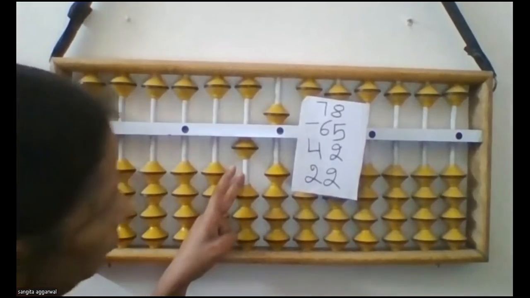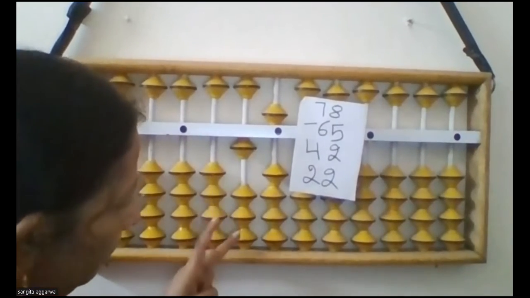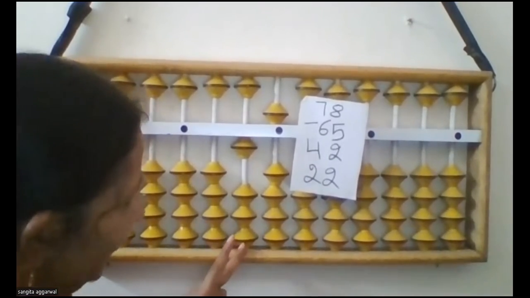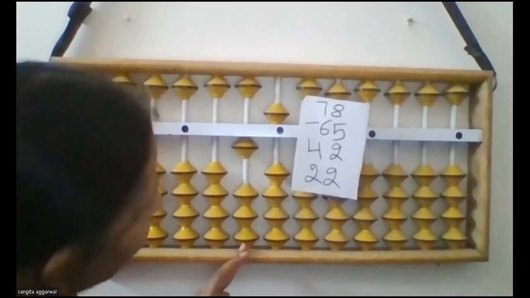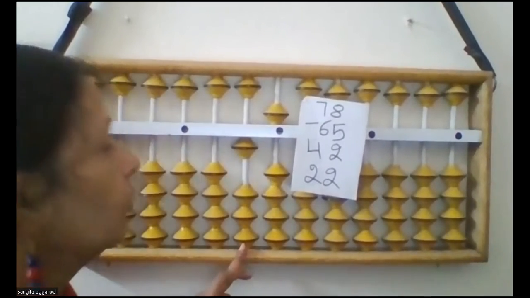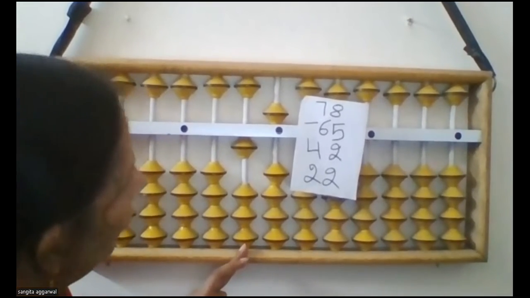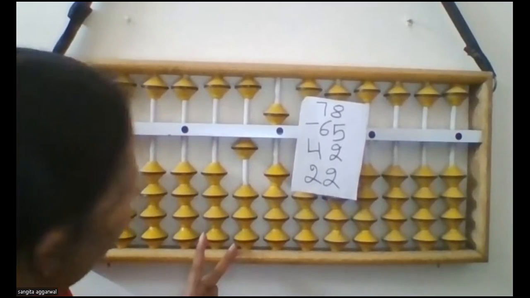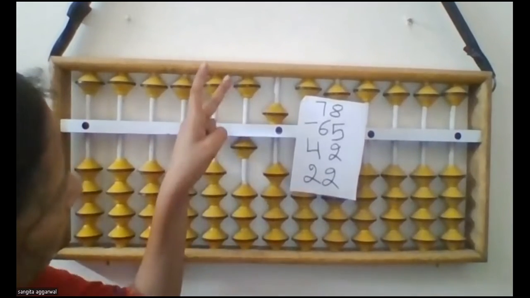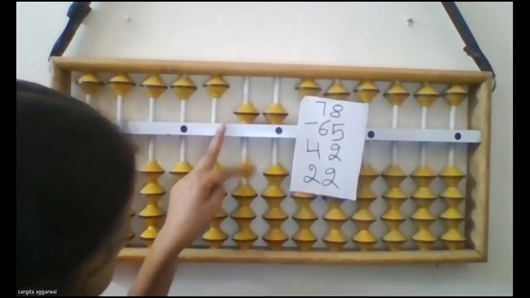Now you have to do add 40 on the tens rod. But you see, beads are not available here. For 40, beads are not available here. You will take the help of the formula. So what is the formula? Add 40 is equals to add 50 minus 10. So here you will take the help of add 50 minus 10.